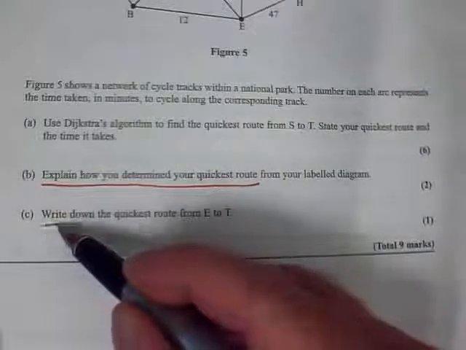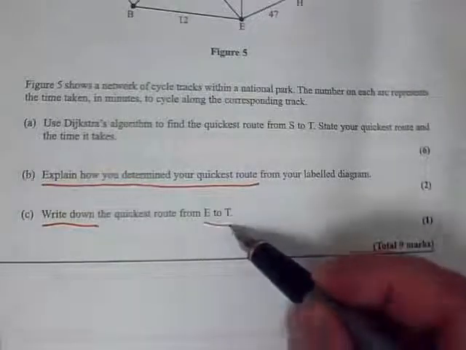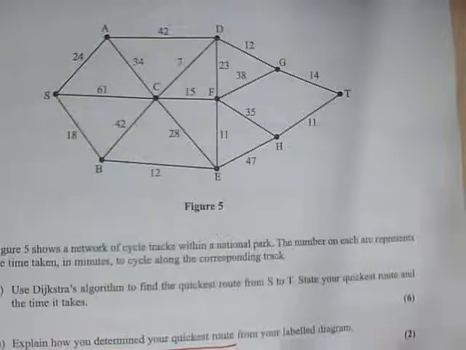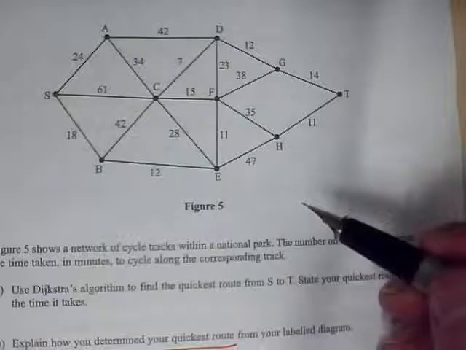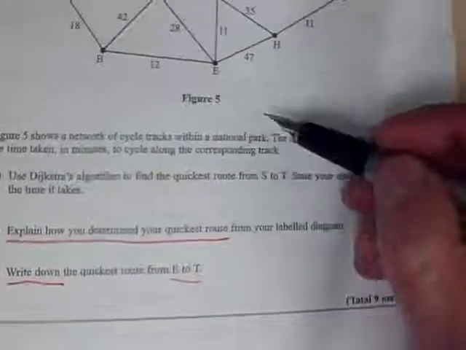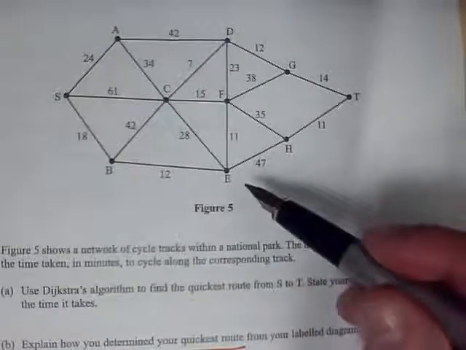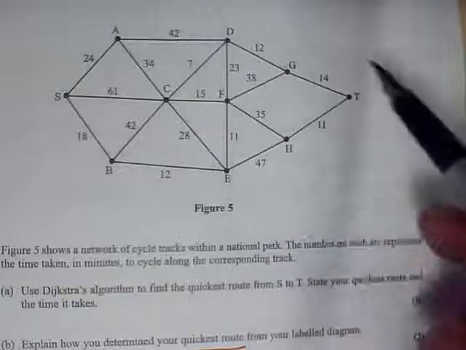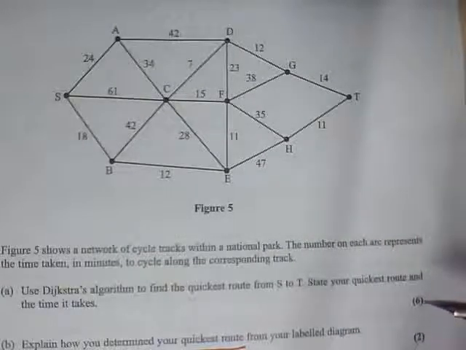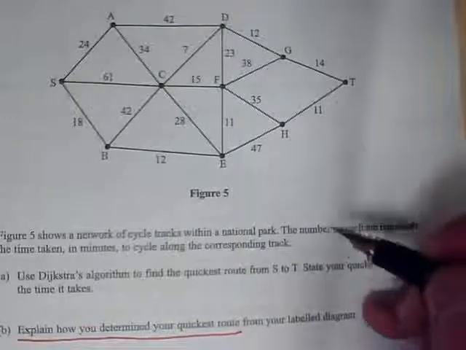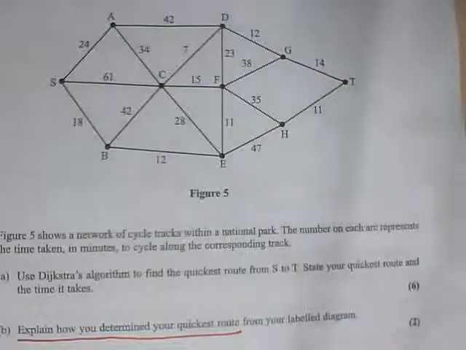And then C, write down the quickest route from E to T. Well, now no algorithm specified. So you can just look at the diagram and spot the quickest route. You can do a Dijkstra's-like thing if you want to. You've just got to make sure you get it correct, okay? And we want the route, so I want the sequence of letters that gets me from E to T. So is it A, E, H, T, or is there another way for some of the other things that is better, okay? So make sure that you inspect properly, but you can do it by inspection. So have fun with that.